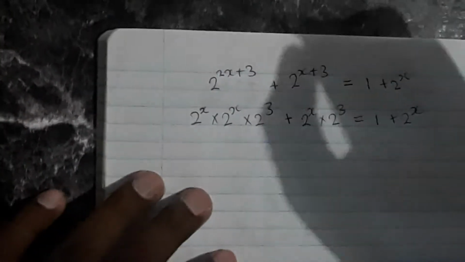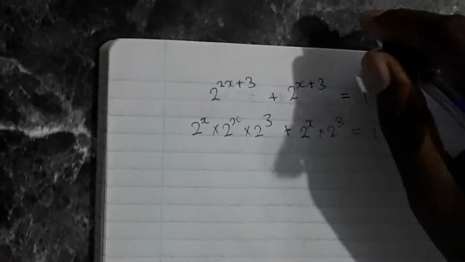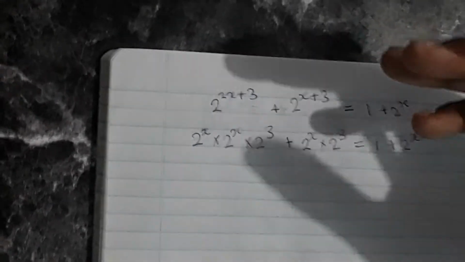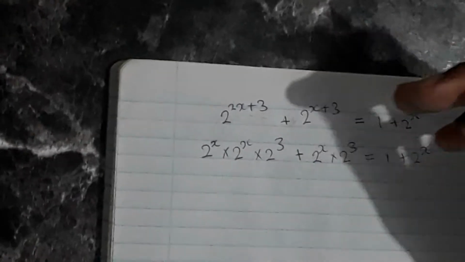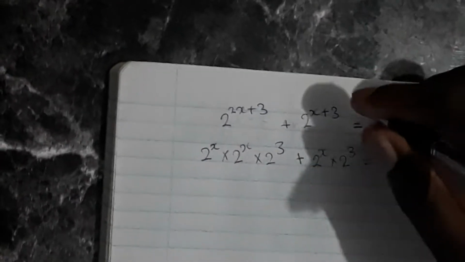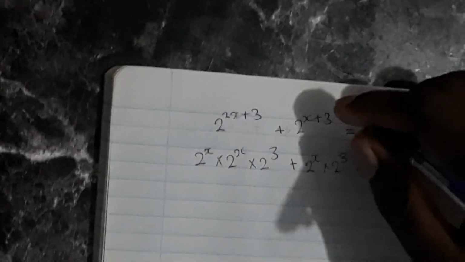So let's continue. To simplify this, we're gonna let y equal 2 to the x, because what we're trying to do is to get a quadratic equation.